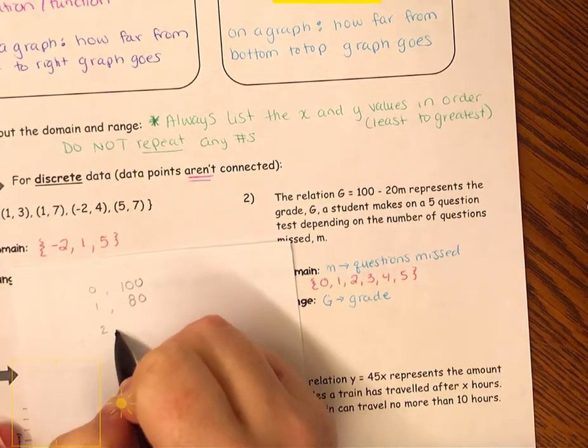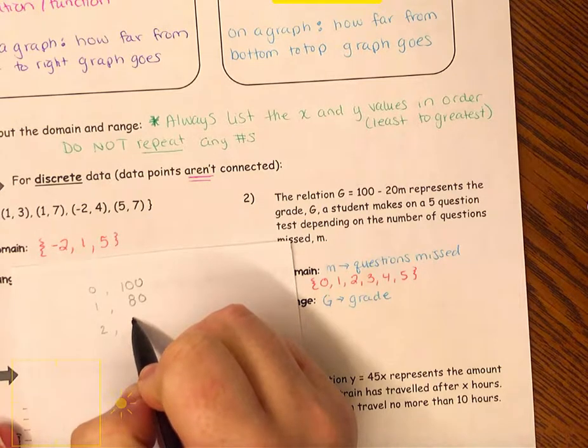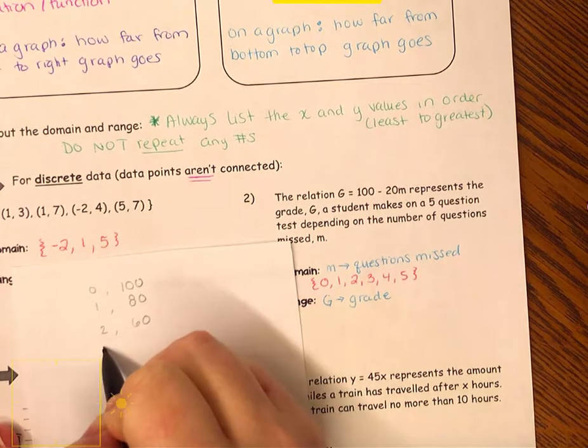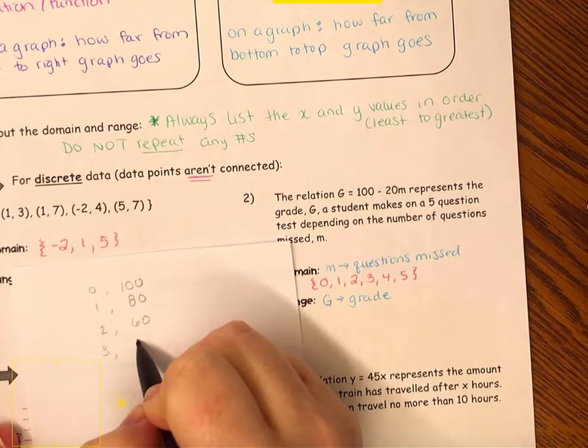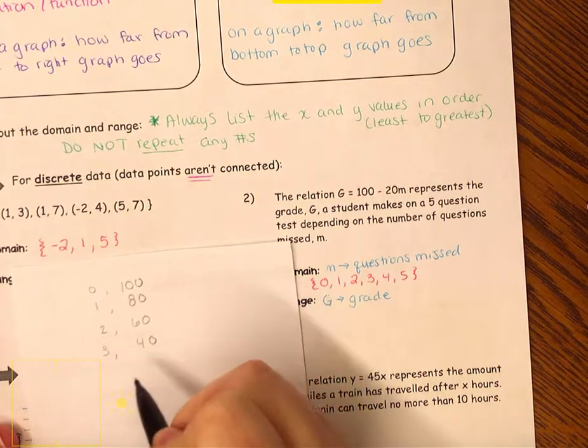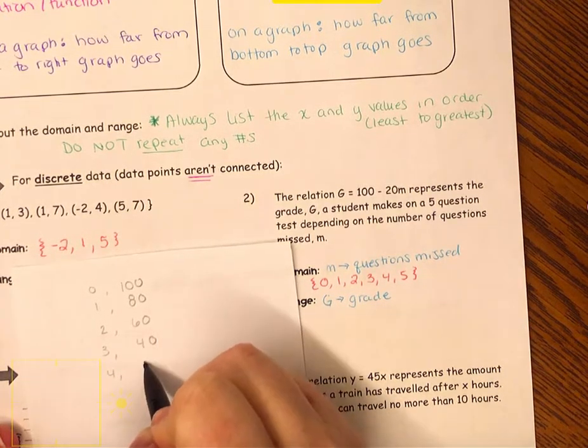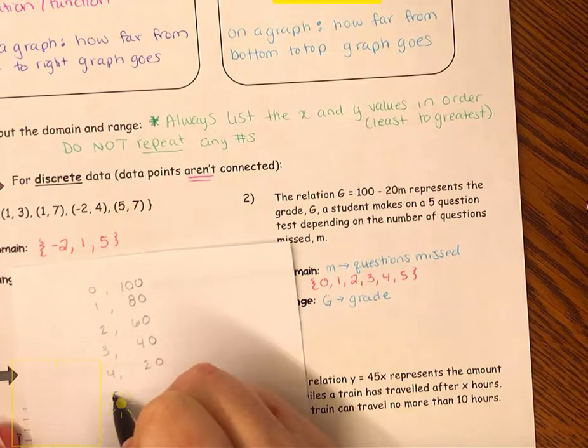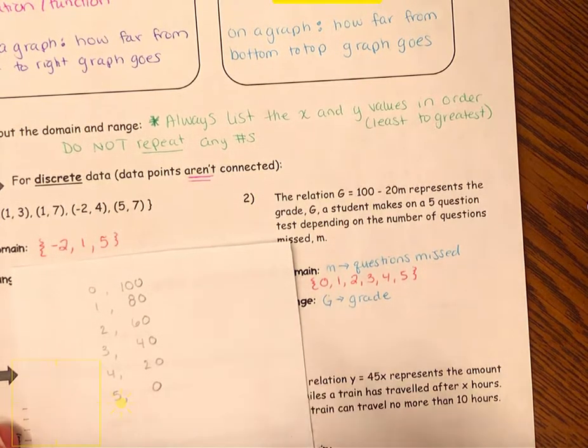If I miss 2 questions, I'll take 40 points off, so then I'll have a 60. If I miss another question, I'll take another 20 points off. If I miss another question, I'll take another 20 points off. And if I miss all 5 questions, I'll make it 0%.